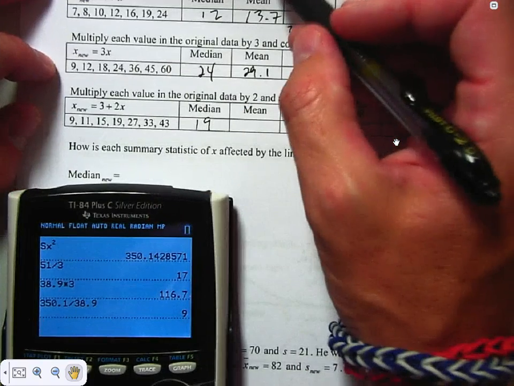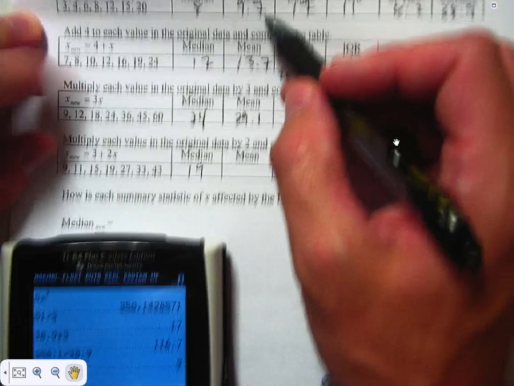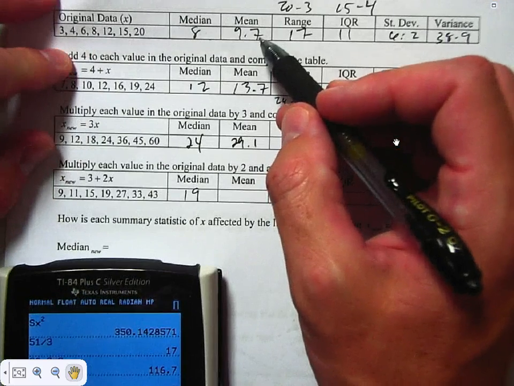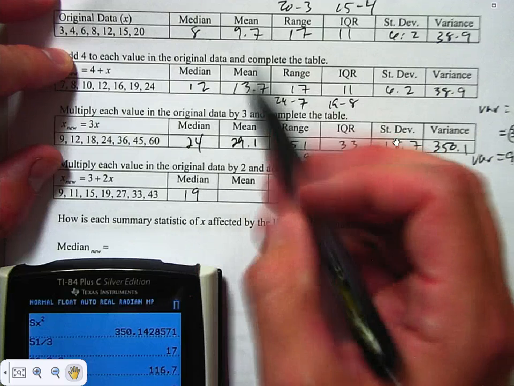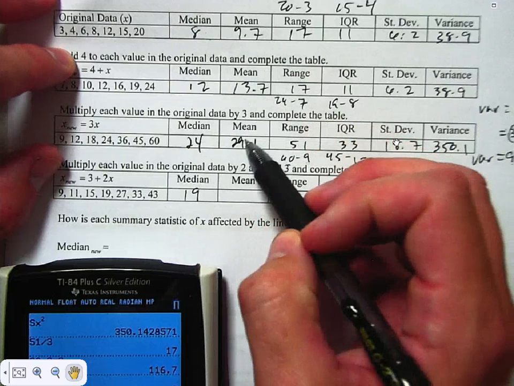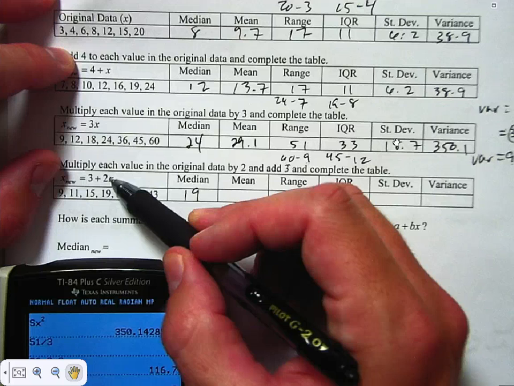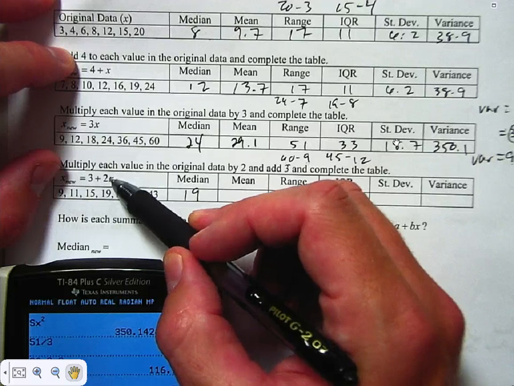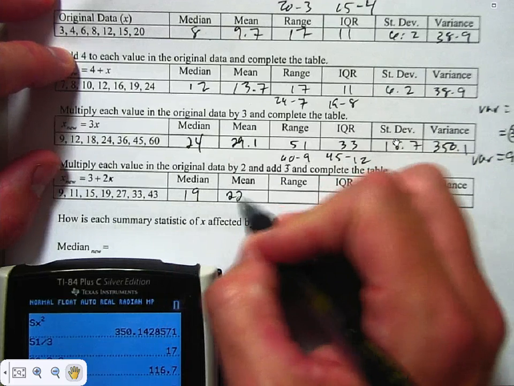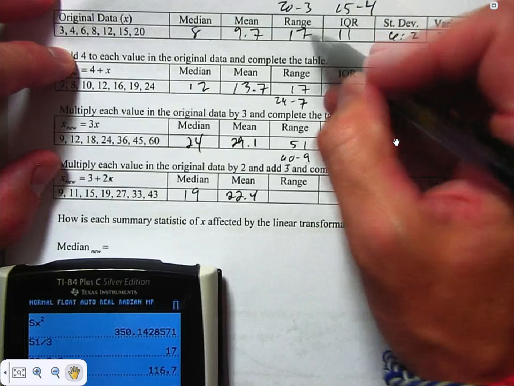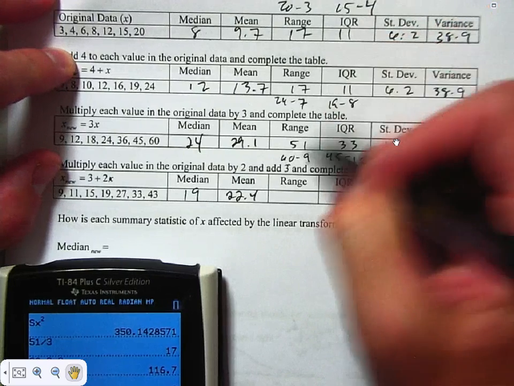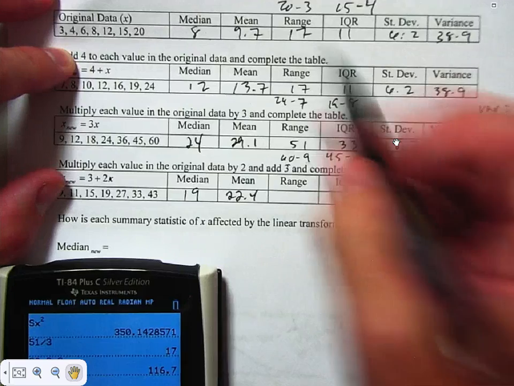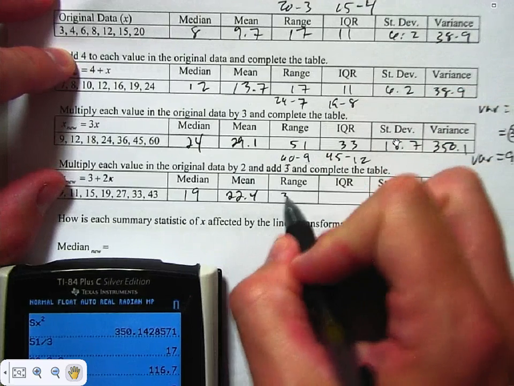My old mean was 9.7. So my new mean, the mean is affected by the adding and by the multiplying. So 9.7 times 2 is 19.4, plus 3 should be 22.4. Range was not affected by adding, but was by multiplying. So I'm going to take my range and multiply it by 2, which is 34.